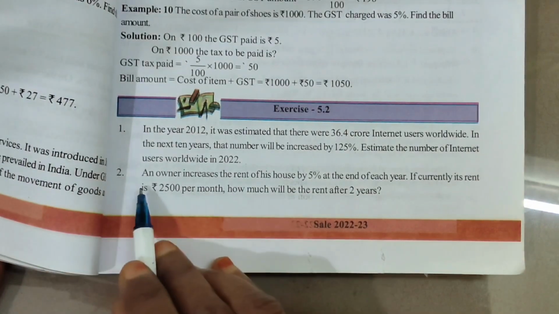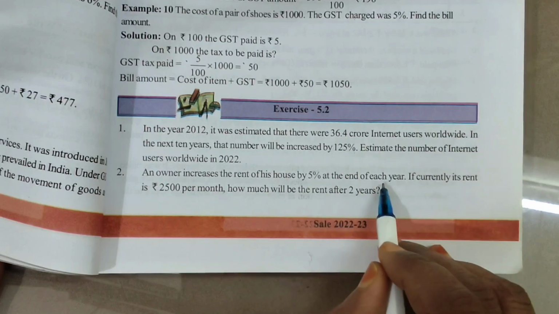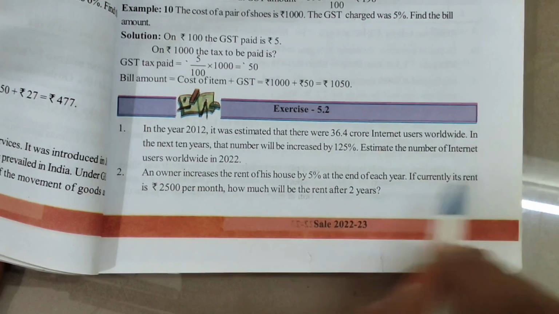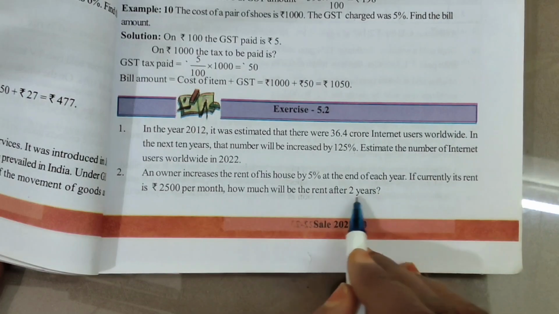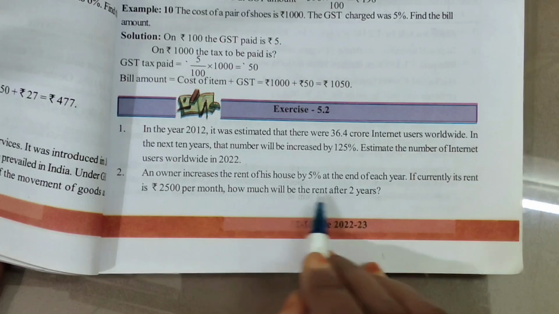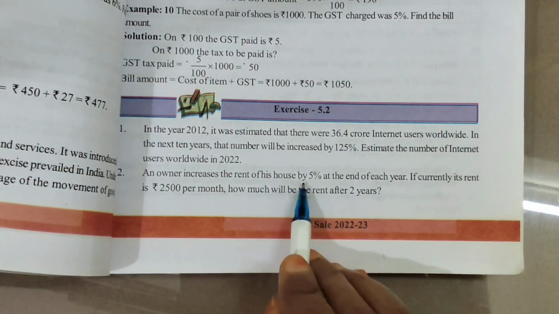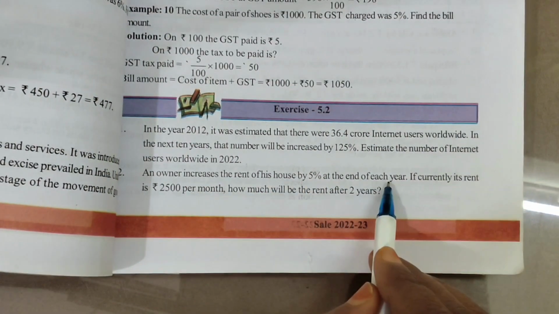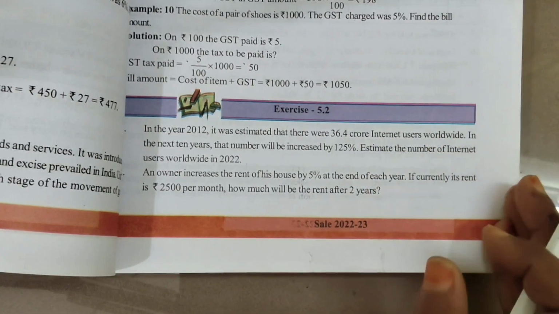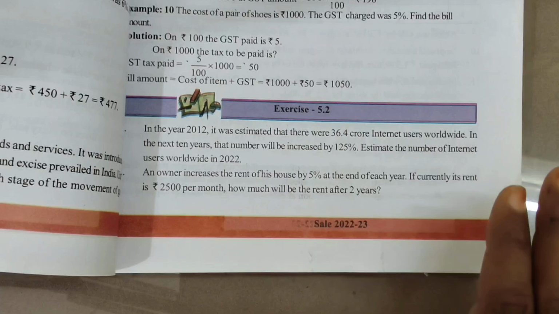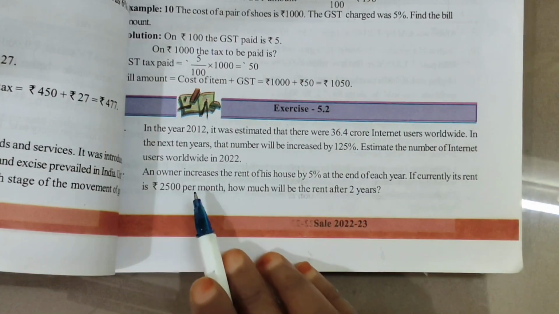Next, second question. An owner increased the rent of his house by 5% at the end of each year. If currently its rent is 2500 per month, how much will be the rent after 2 years? Here it is asking after 2 years, so we calculate the 2 years' rent. The first year it is increased, and after the second year it is also increased by 5%.